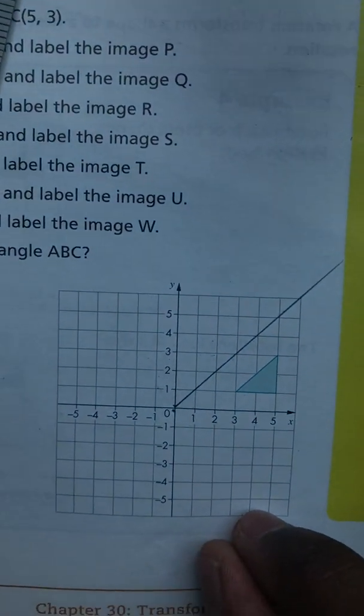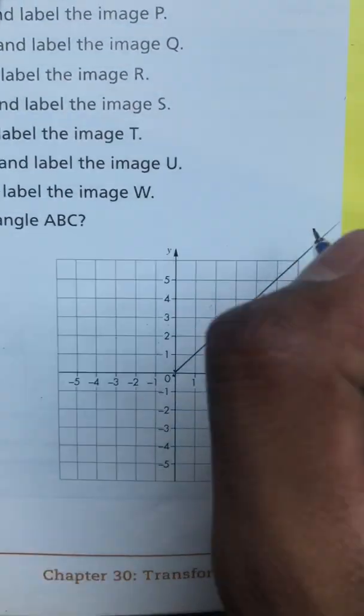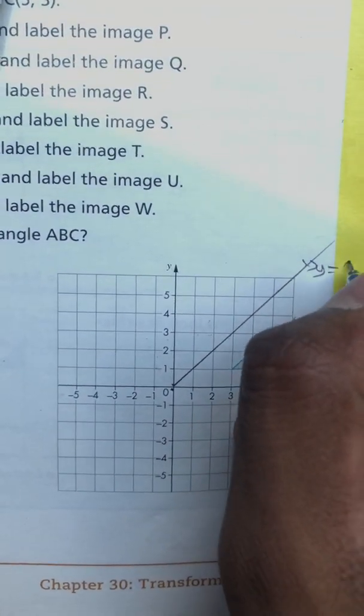Okay, so there you go. I already drew the line here. Now they ask you to reflect. Please label your line now, y equals x, and reflect. So like I said, we project this point. Again, I say project as long as you want.